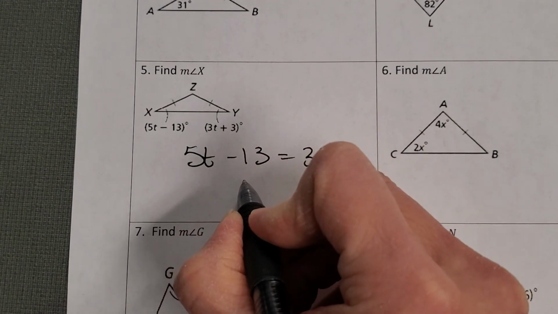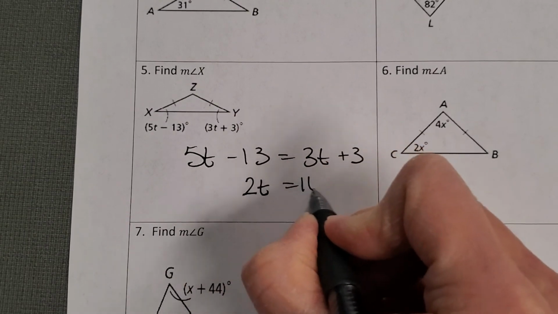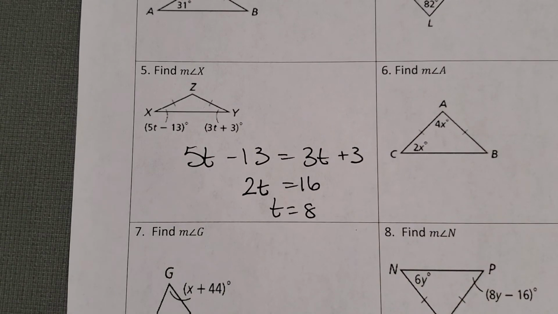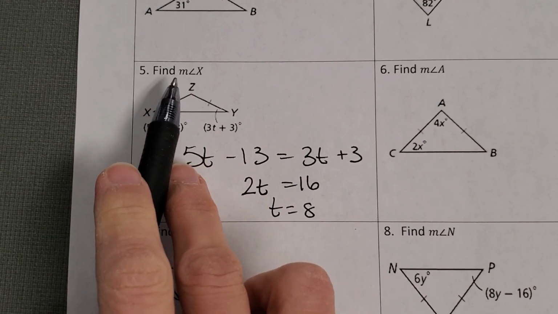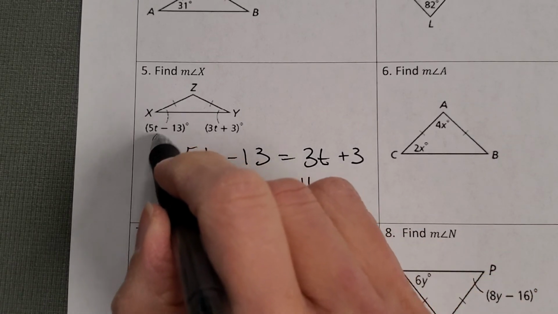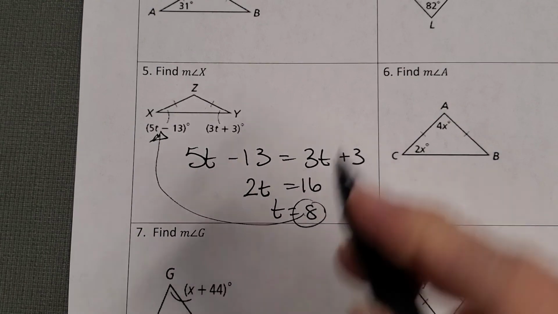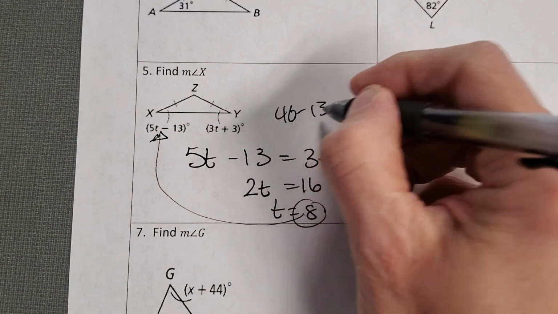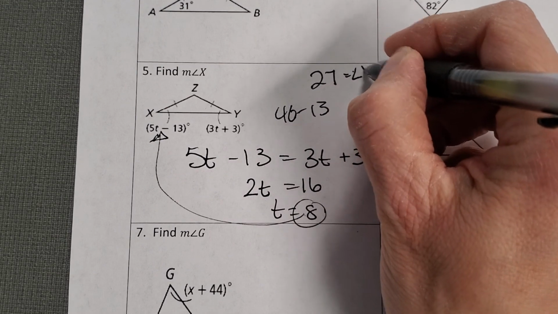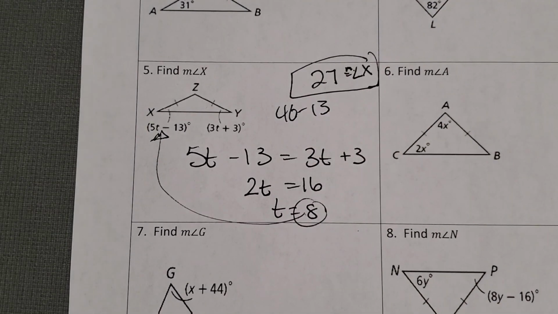So I'm going to subtract 3t from both sides and get 2t. I'm going to add 13 to both sides and get 16, so that means t equals 8. But I'm not done because look at the directions. It said find the measure of angle x. So I have to take my 8 and plug it back in for my t. So 5 times t is 40. 40 minus 13 is 27. So the measure of my angle x, I should say, is 27.